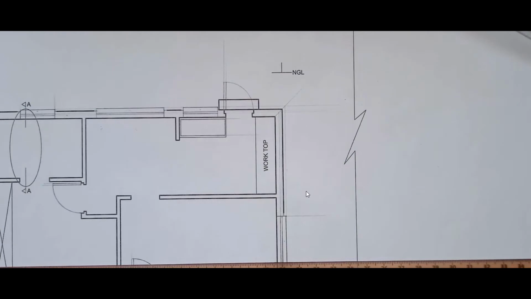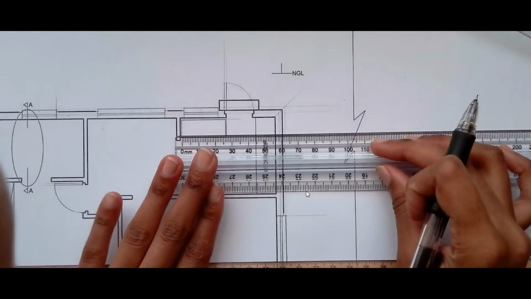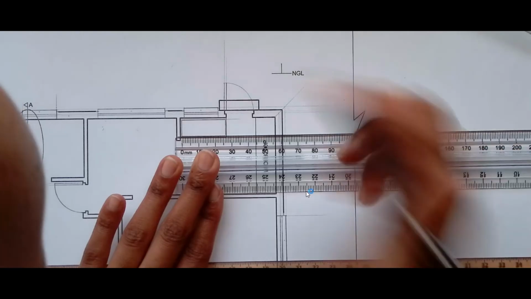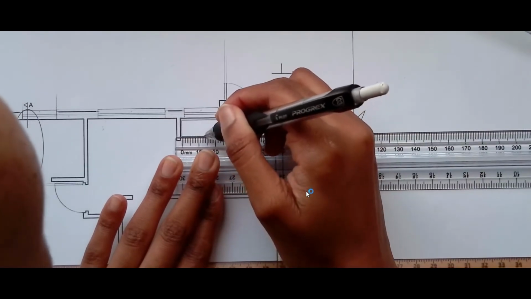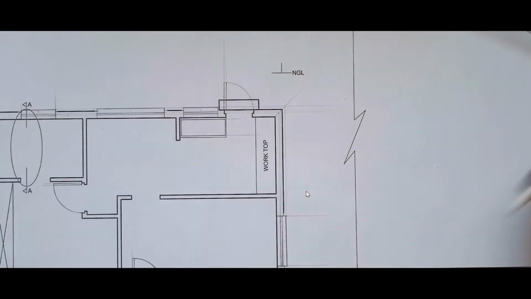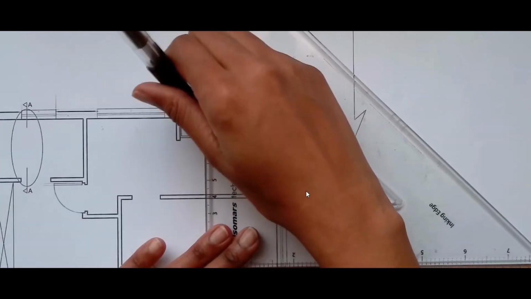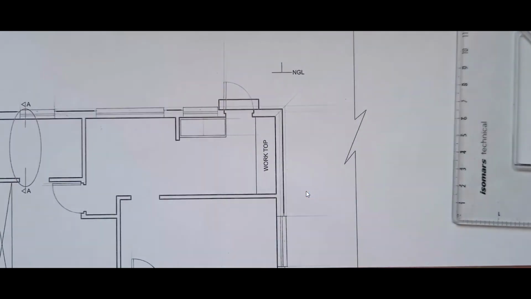And there's my sink, and then half of 26 is 13, which is the size of my sink. So I'm going to measure half, which is 13, which is here, 13. And then where that 13 is, that's where I'm going to start drawing the tab.